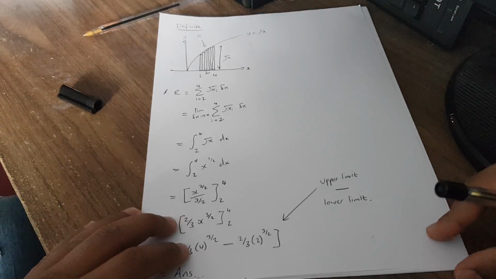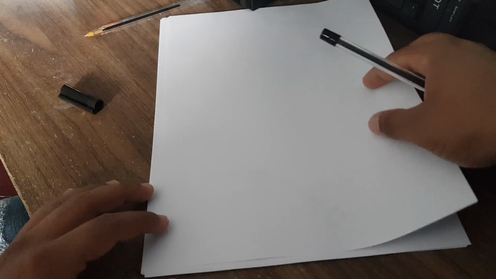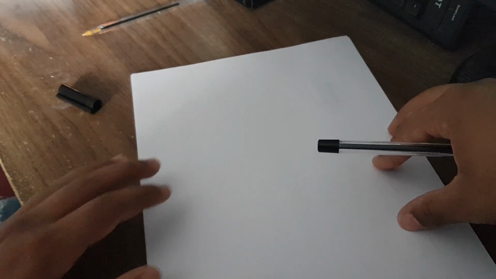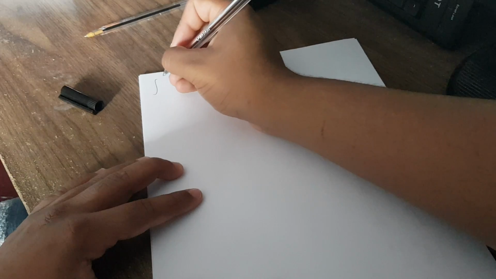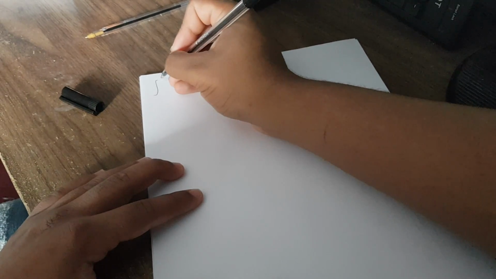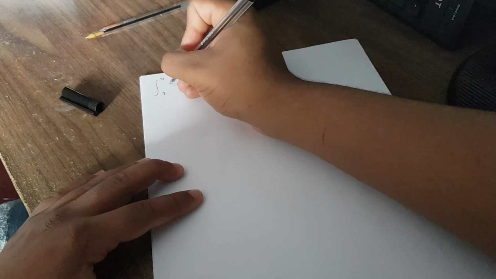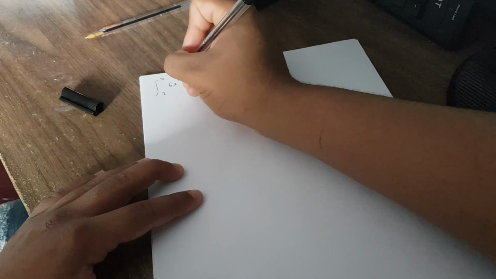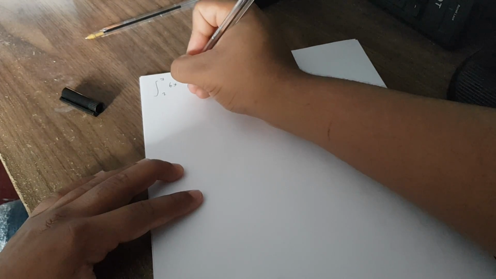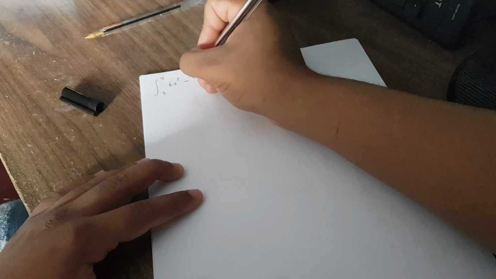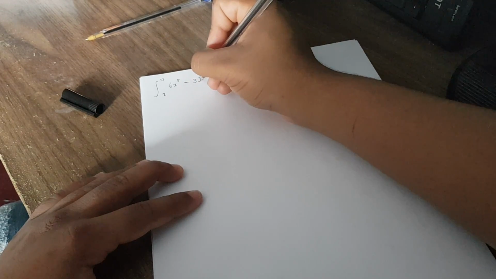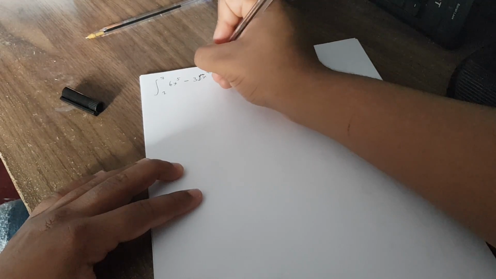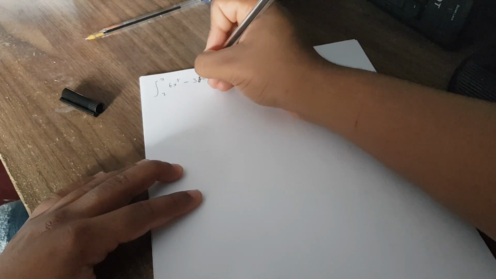Okay, let's move on to something I want to discuss and clarify. Let's consider the definite integral between 7 and 2 of 6x to the power of 5 minus 3 root x, that is 3x to the power of 5 over 2. Let's do that.